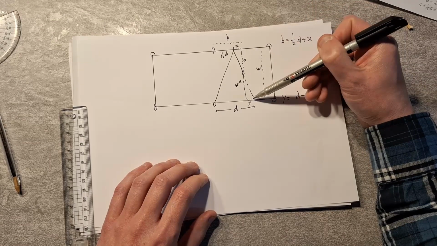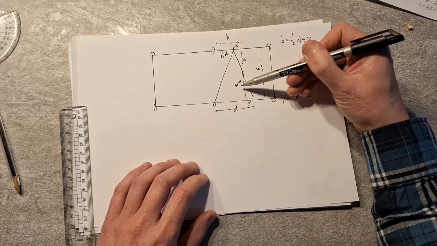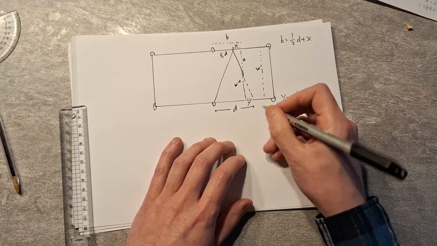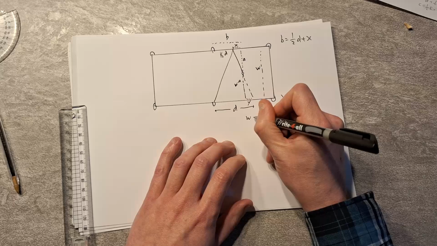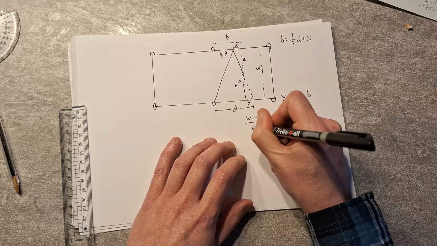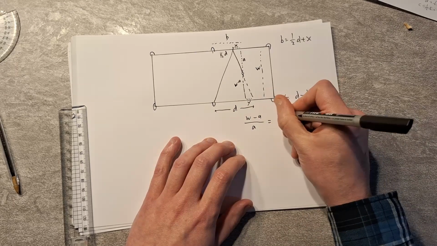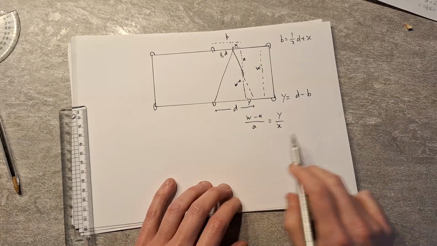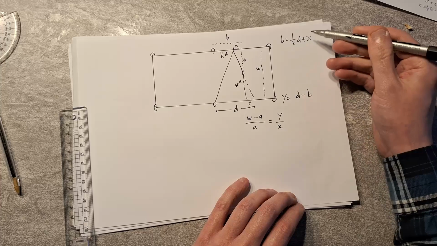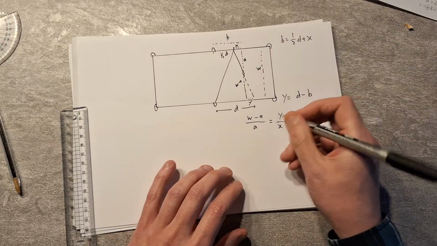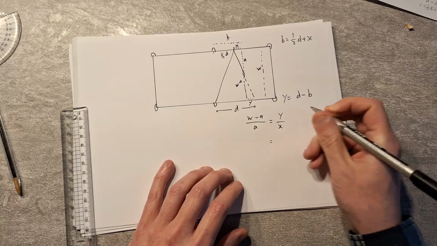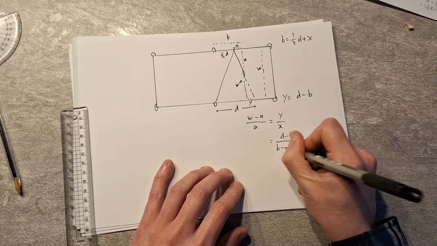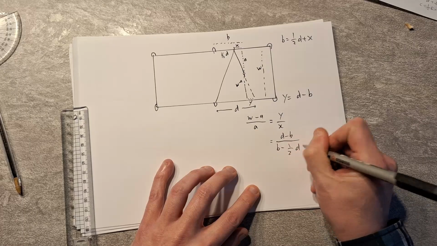And now we're going to relate this distance to this distance at the same time as this distance to this distance. So A related to W minus A and X related to Y. And the ratio of those things is the same. So we can say W minus A over A equals Y over X. So that is true. And what we can do is we can replace X and Y with our formulas here, so we only have one unknown. So we'll go that equals D minus B over B minus a half D.